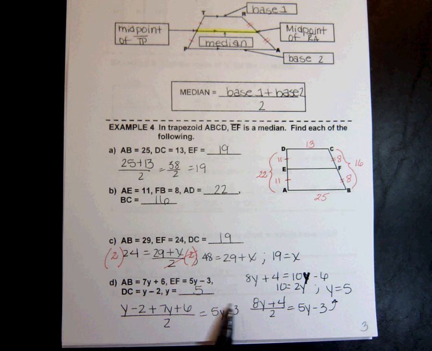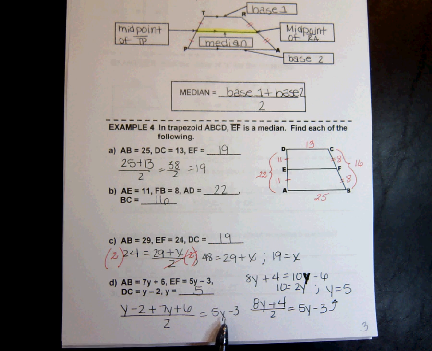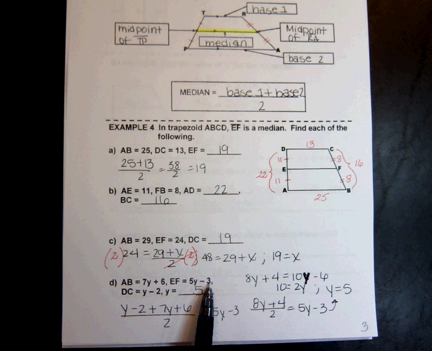Well, if your median is 5y minus 3, let's see what they do here. That is the median. We're trying to solve 4y, and they had already given us the EF. Oh, they already gave that, the 5y minus 3. So if you double this, it would give you the same thing.